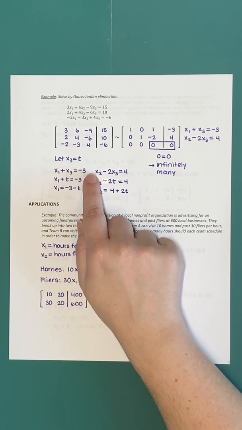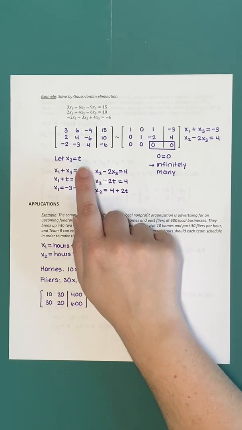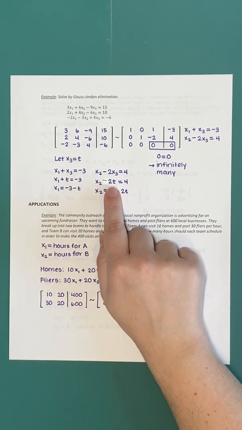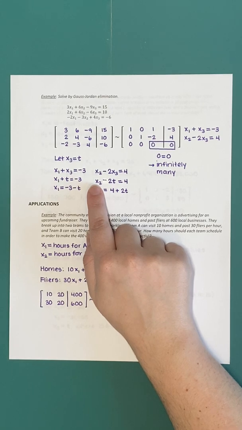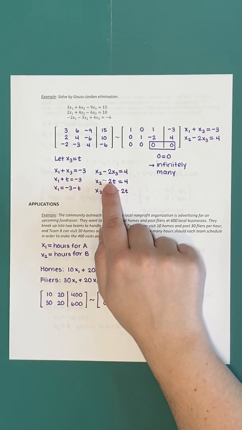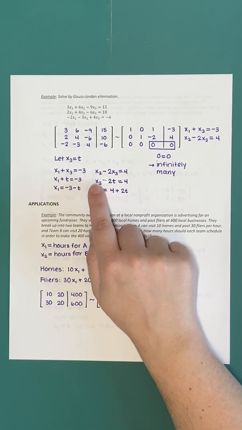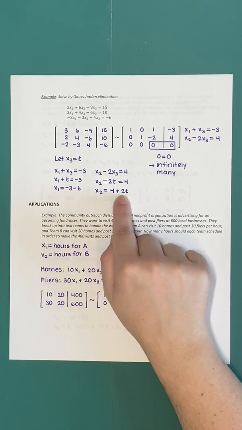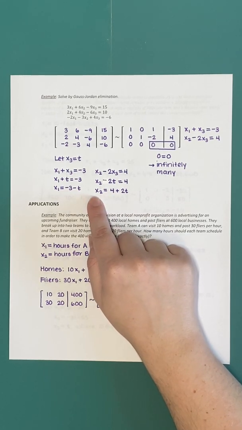Now what about x2? Same kind of thing. I want to substitute this new variable in place of x3, and then solve for x2, the remaining variable that's part of the system, in terms of this particular variable t. So isolate it by adding 2t, moving it over, and that's going to give you a formula for x2.